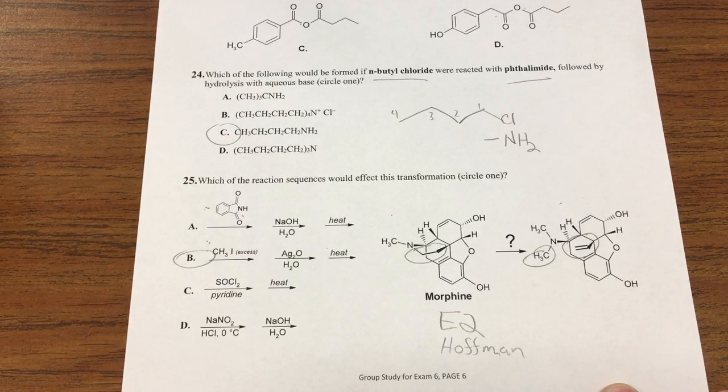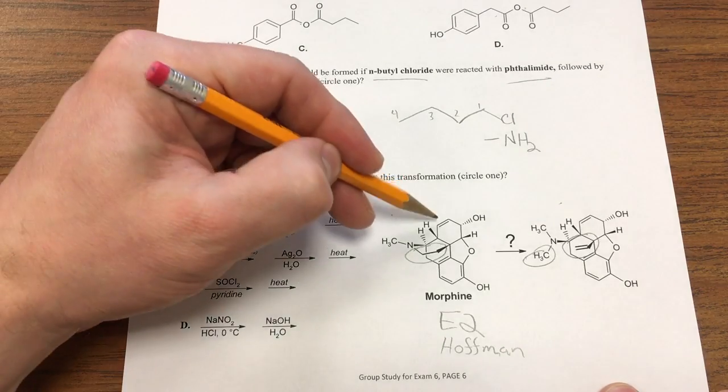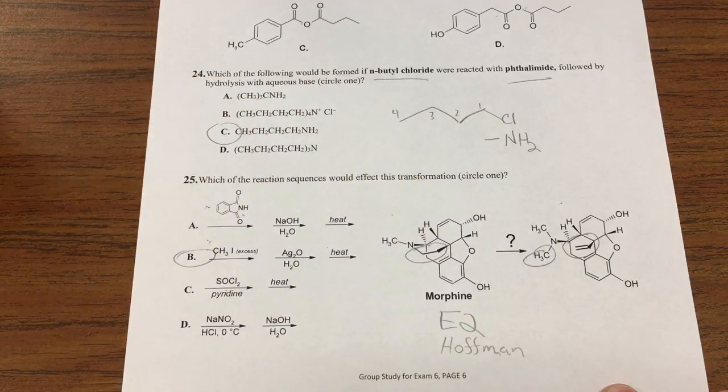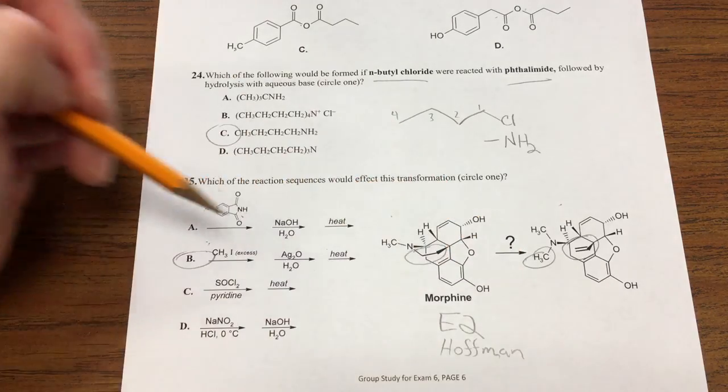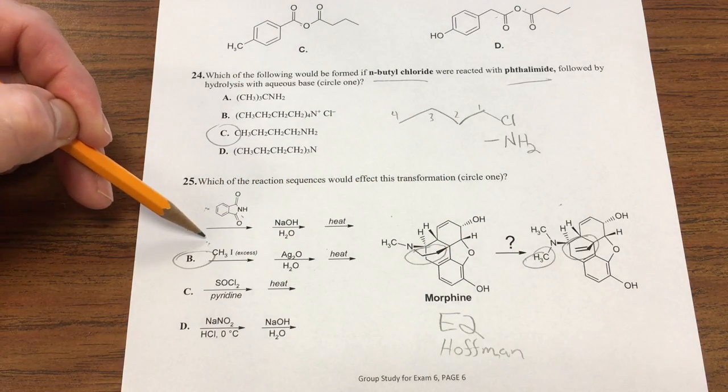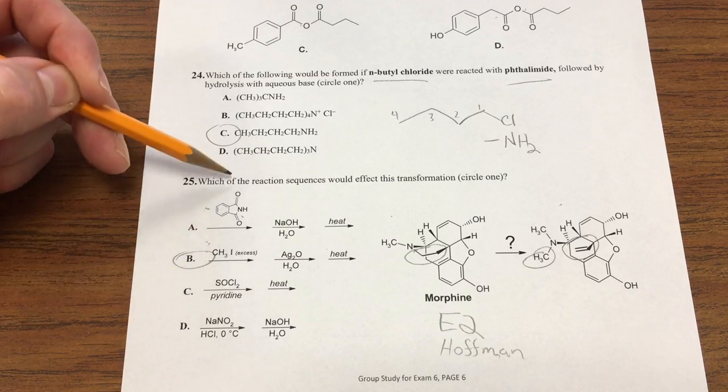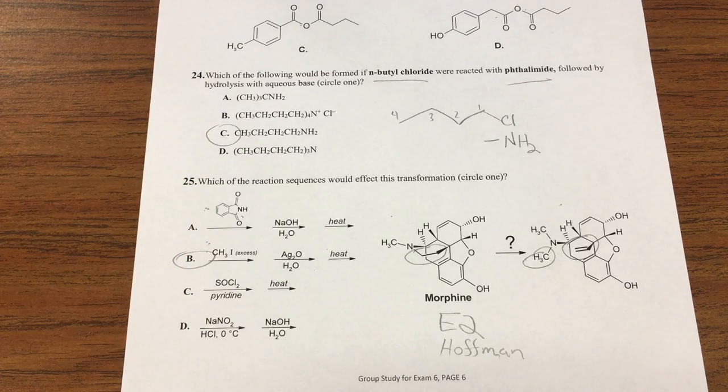There's the answer. This one here is more complicated, I know, with a drug molecule here and transforming it like that. But if you observe that one extra methyl group right there, you could have gotten the right answer because nothing else has methyls in it right there. So sometimes I throw some breaks for you guys.